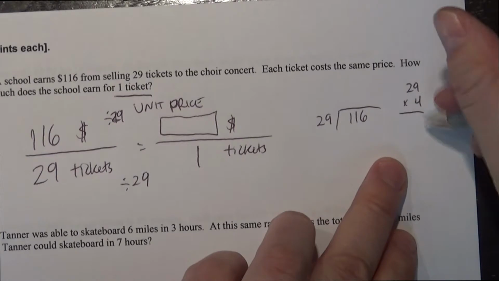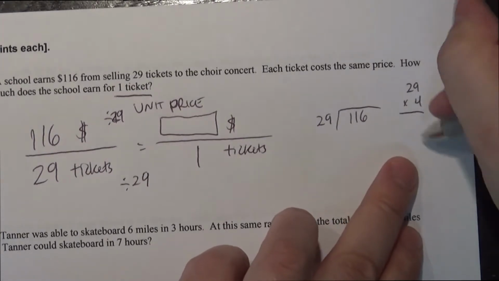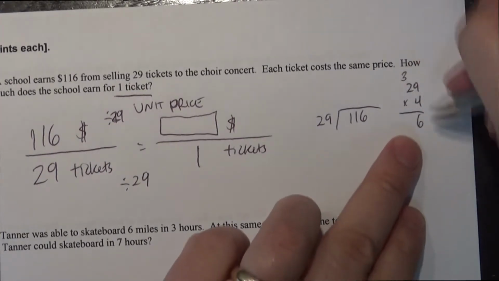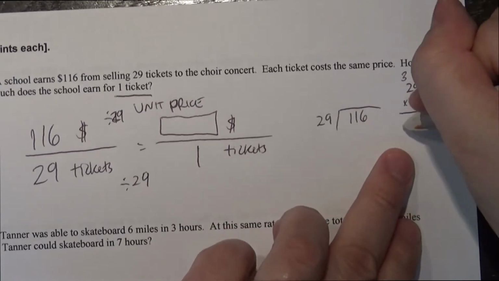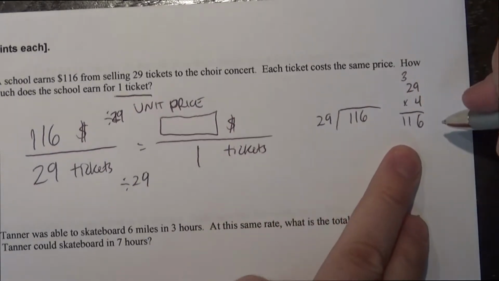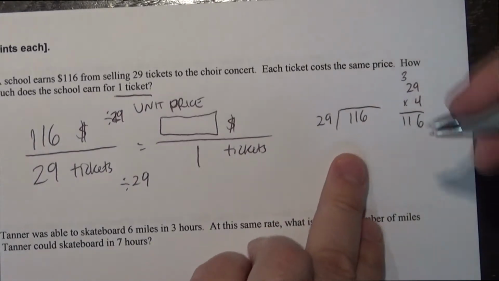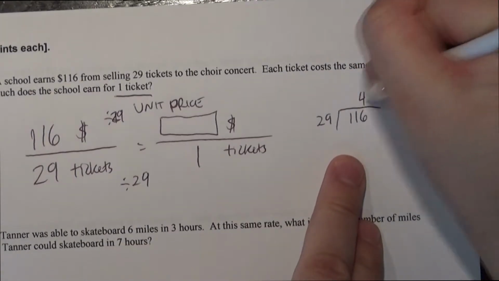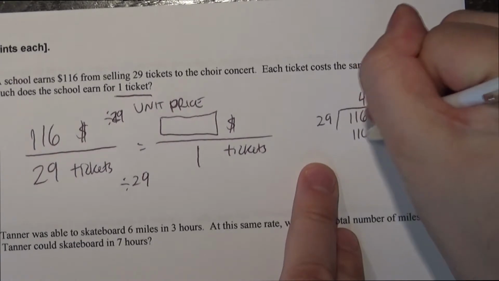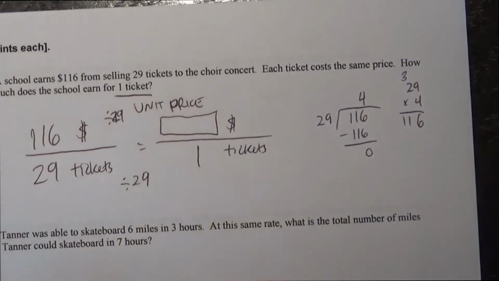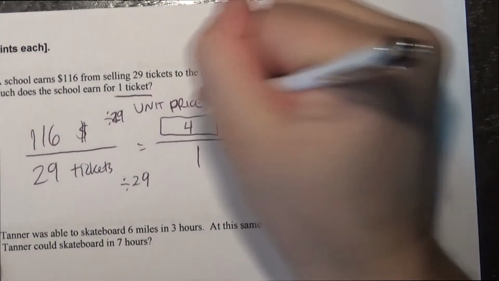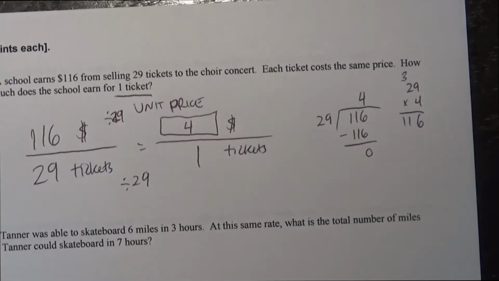29 times 4. 4 times 9 is 36. 4 times 2 is 8, plus 3 is 11. That's 116. Well, I am going to have to start entering those guessing games at the carnivals because I guessed correctly there. 4 times 29 is exactly 116, which is fantastic because that's my answer. So it costs $4 for one ticket.